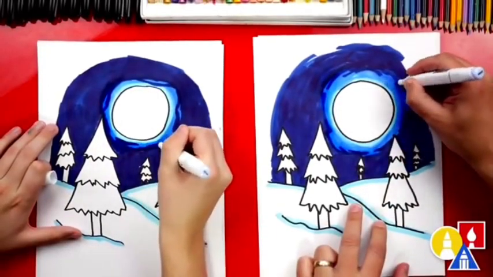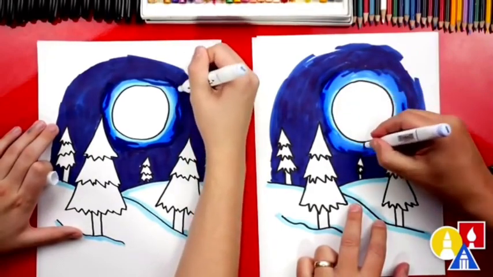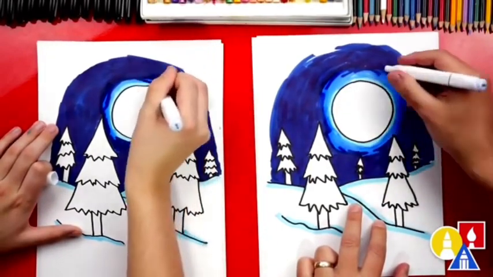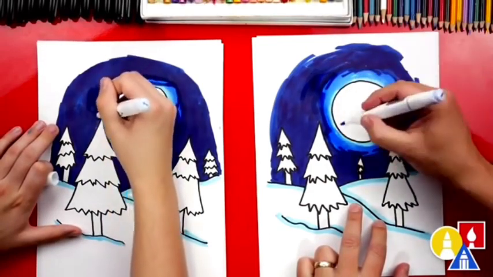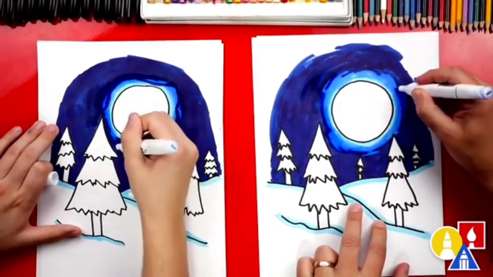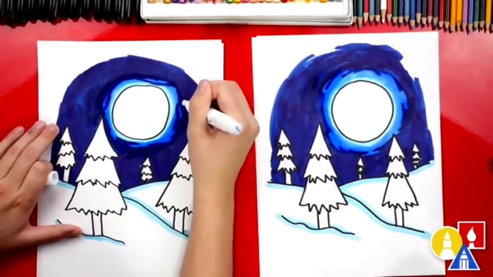That looks so much better. Look how it looks more like it blends into the sky and it's just shining. Now you can go over the dark blue, and that will pick up on the marker, and you can bring it back in and help blend it in to make it look more smooth and gradual.